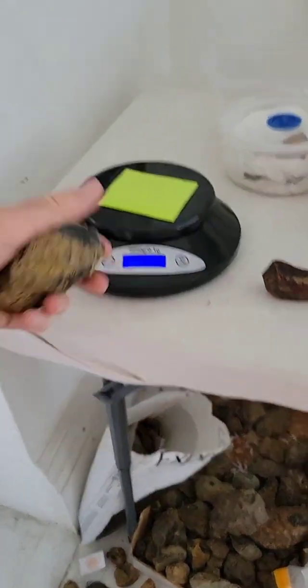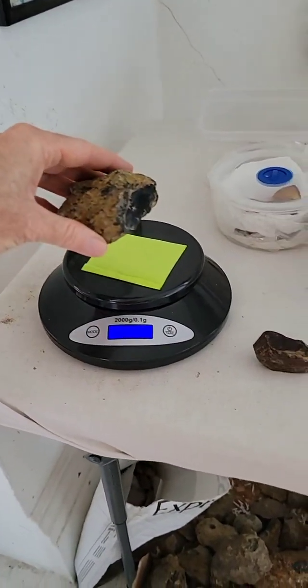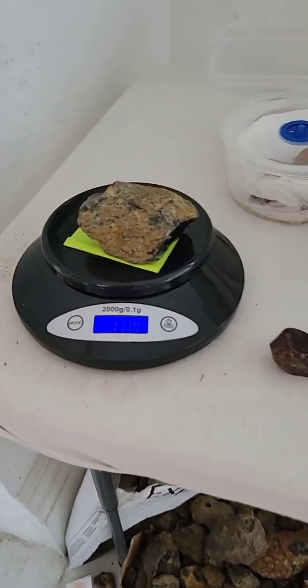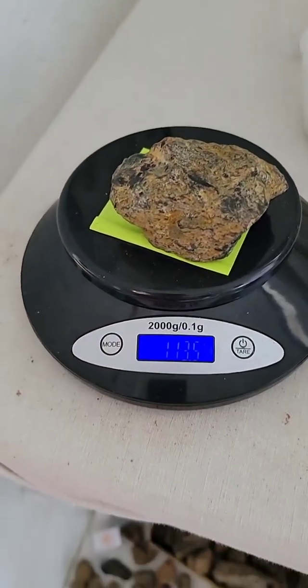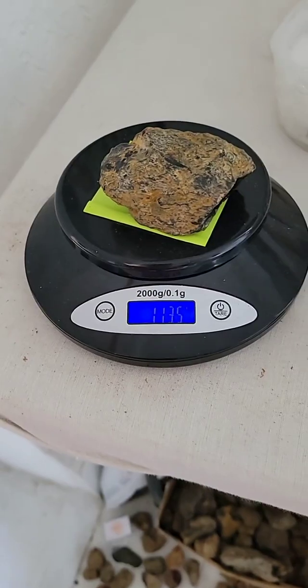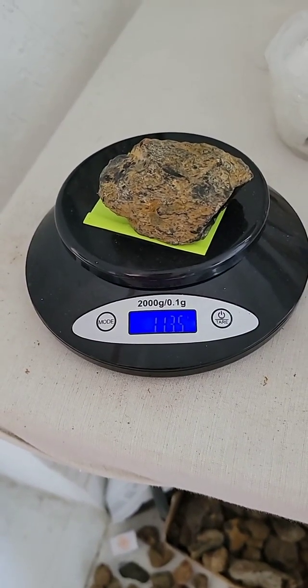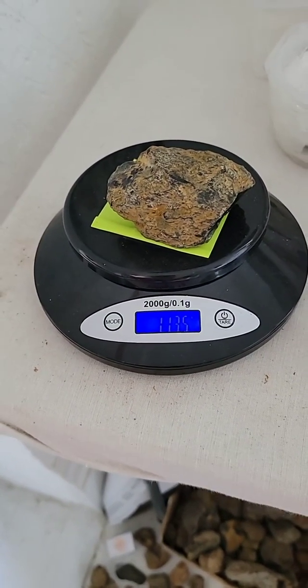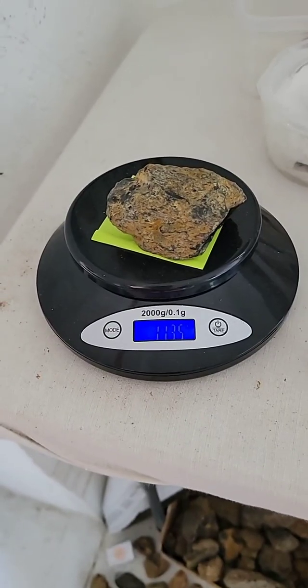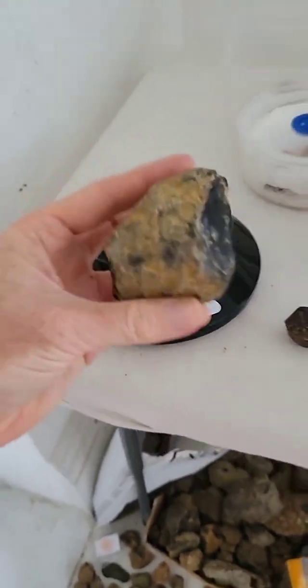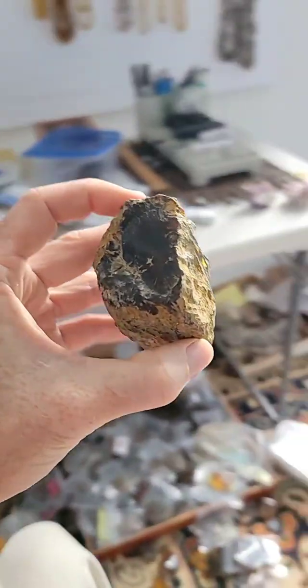But Yvonne says she wants this piece. Let's see. 90 cents a gram. 113. That comes out to like, I'm thinking $99? Something like that. I think that's rounding down a little bit, but approximately $99 for that one.